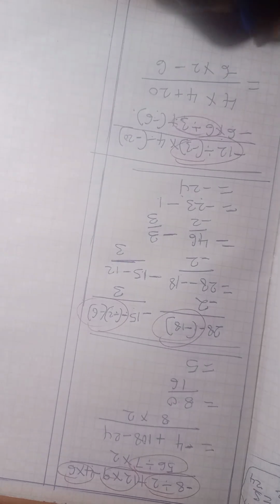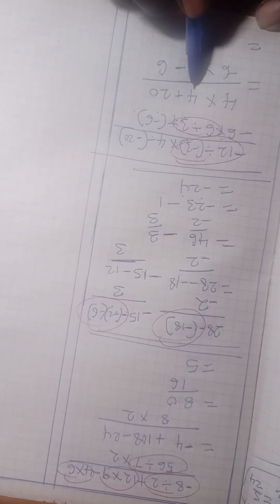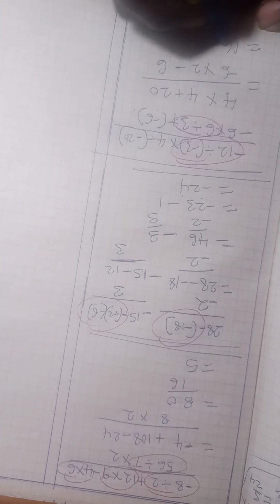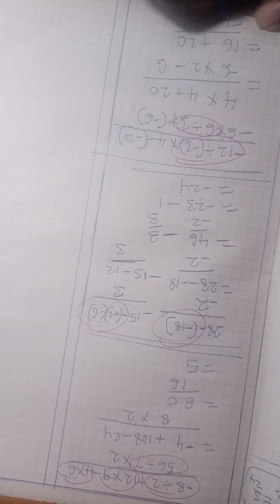So that when you multiply this by this is 16 plus 20, and then when you multiply this by this -6 times 2, you get -12, then minus 6.